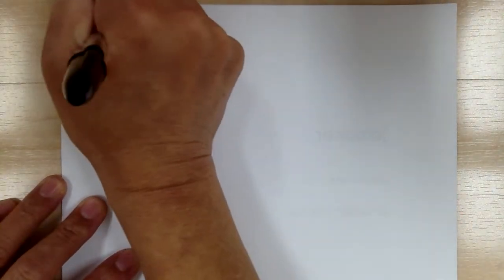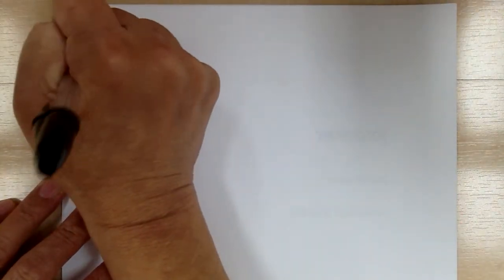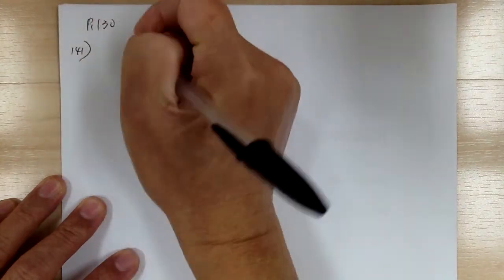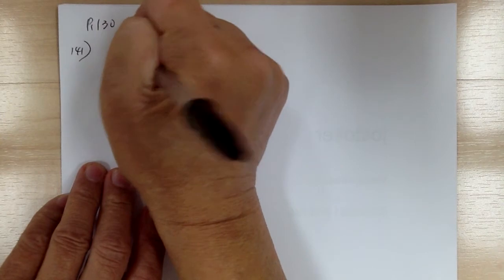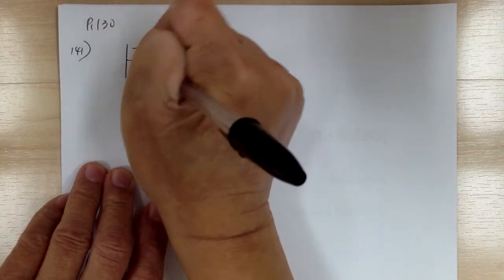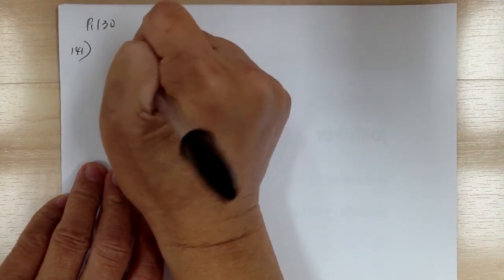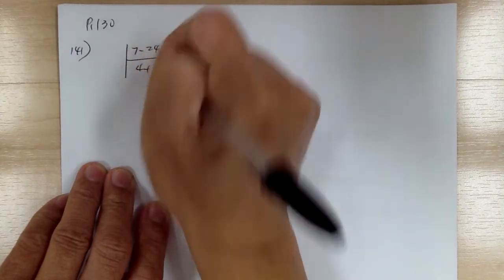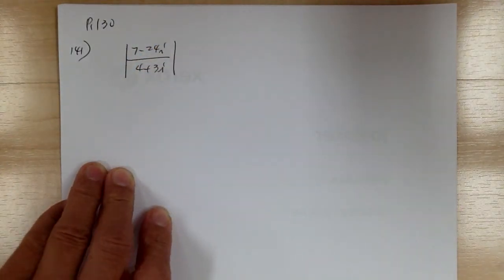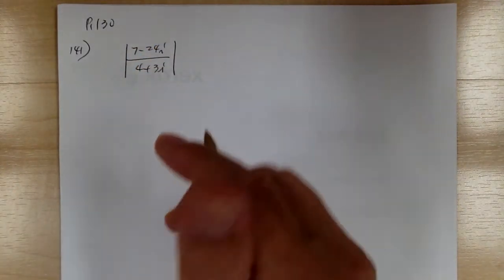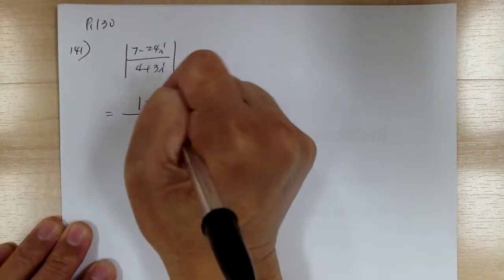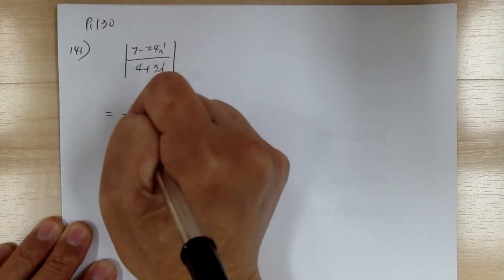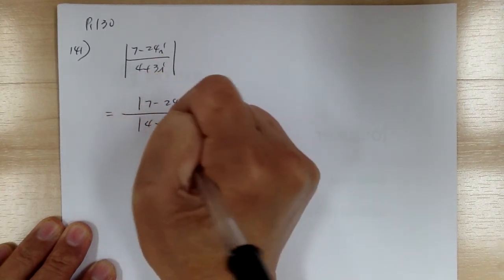Let's go to page 130 and start with number 141. Okay, you want to evaluate the absolute value of (7 minus 24i) over (4 plus 3i). Now, with the absolute value of the fraction, you can separate the top from the bottom. So this will equal the absolute value of 7 minus 24i over the absolute value of 4 plus 3i.